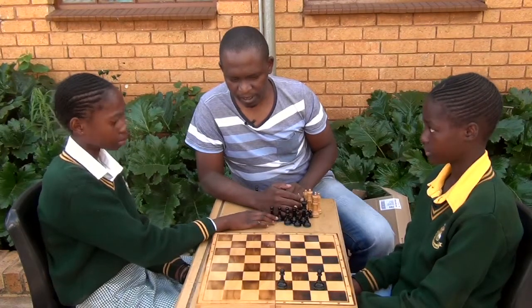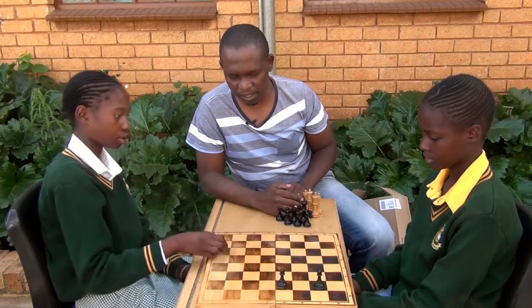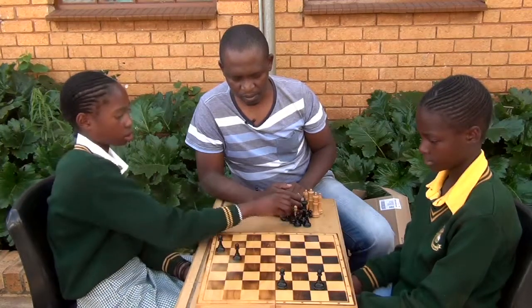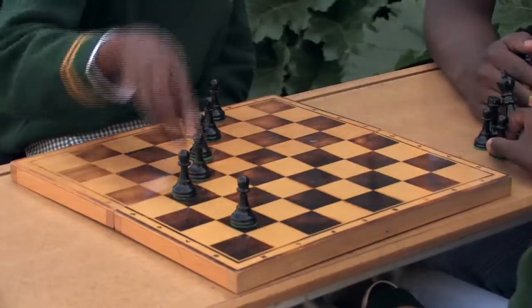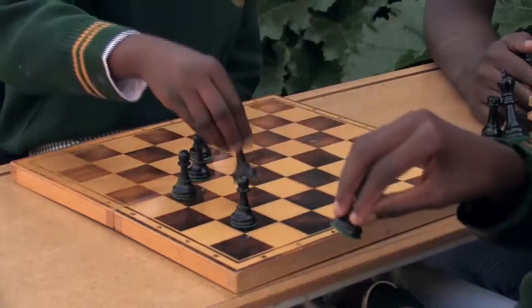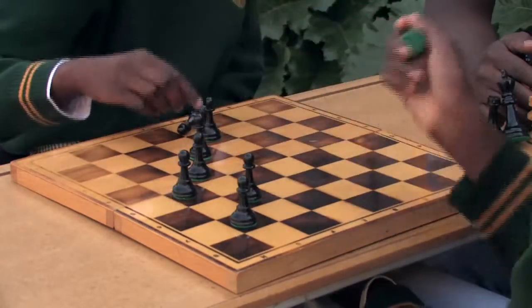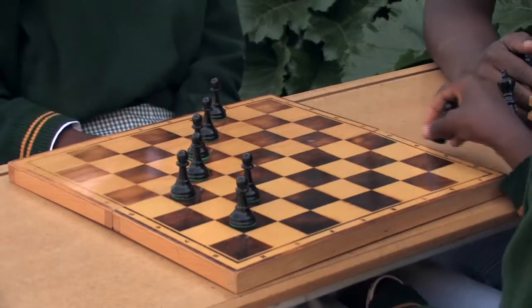Place them as how you're counting. No, the bishop is on H6. The bishop is on H6.